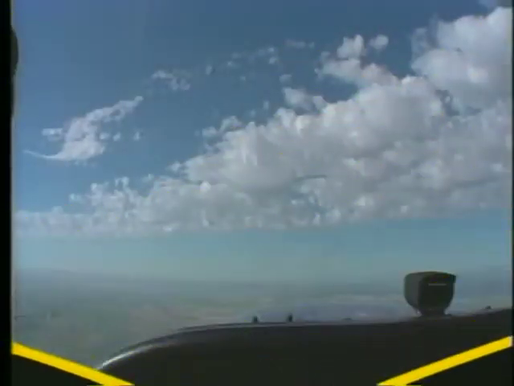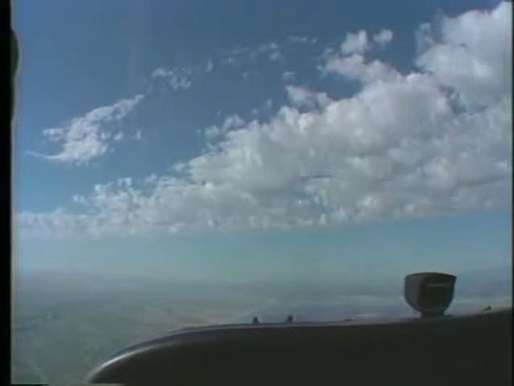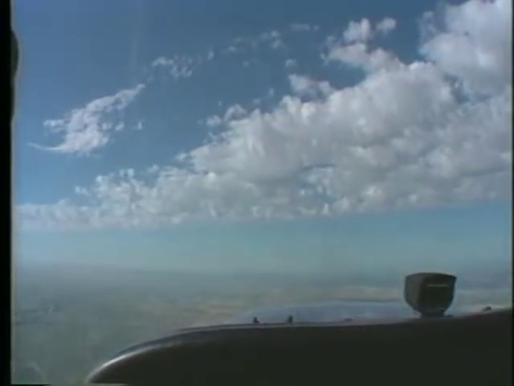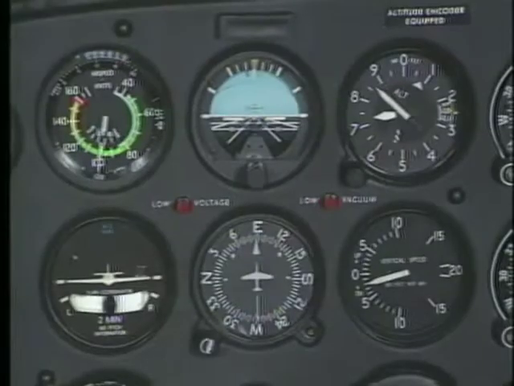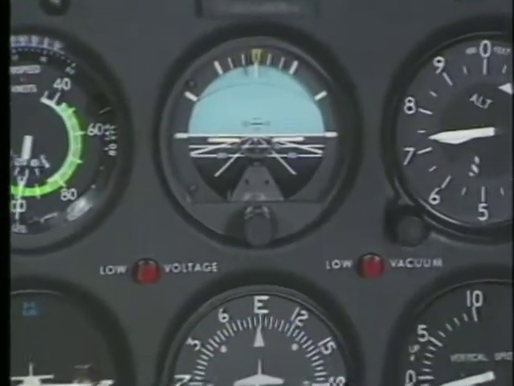During VFR flight, you are able to maintain the aircraft's attitude by comparing references on the airplane to the natural horizon. During instrument flight, you no longer have that luxury. Now you must rely on the flight instruments for pitch and bank information. The one instrument which directly shows both pitch and bank is the attitude indicator.